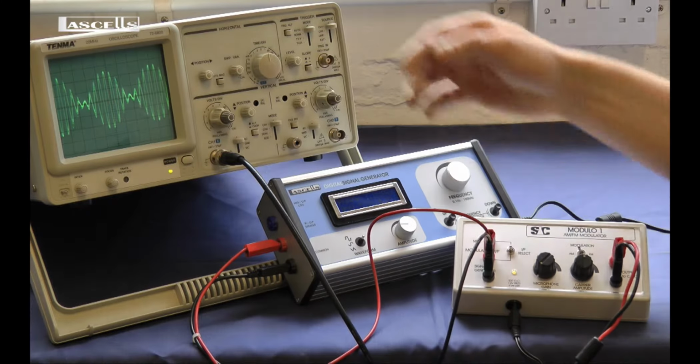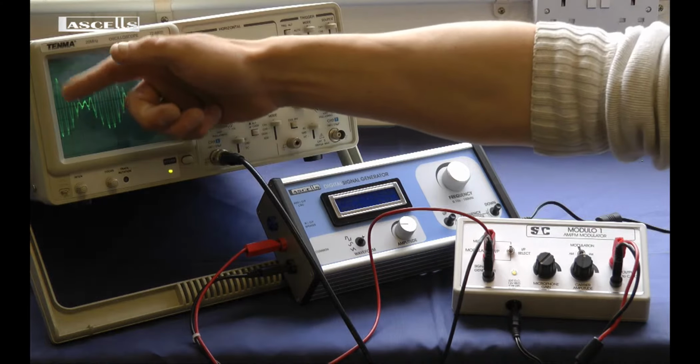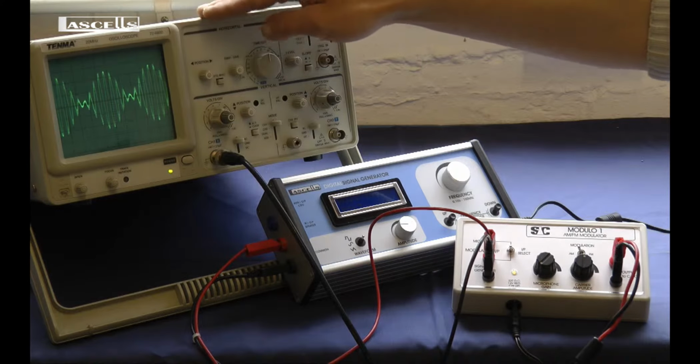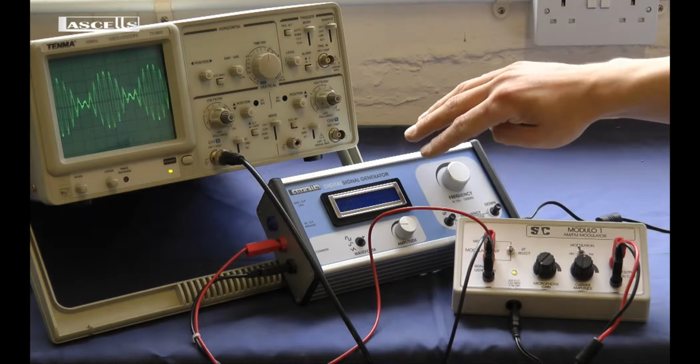and you can see immediately on the scope that 10 kHz wave, the frequency hasn't changed there, but the amplitude of that wave has been modulated at the 1 kHz frequency of the input.